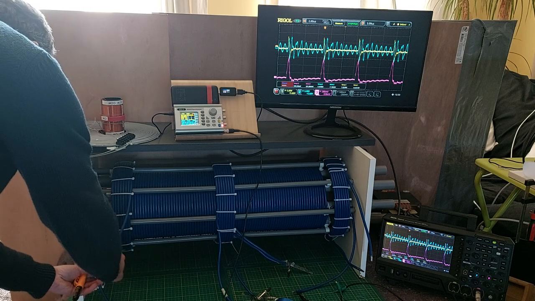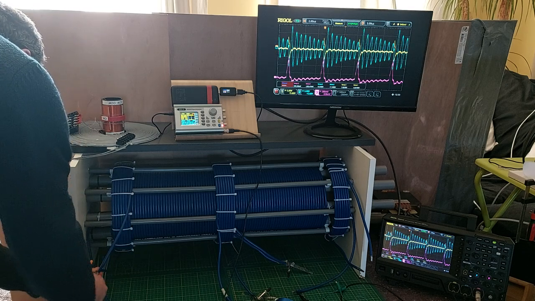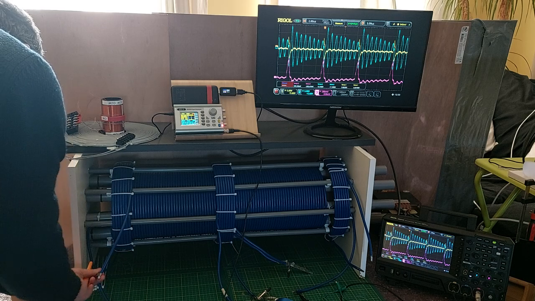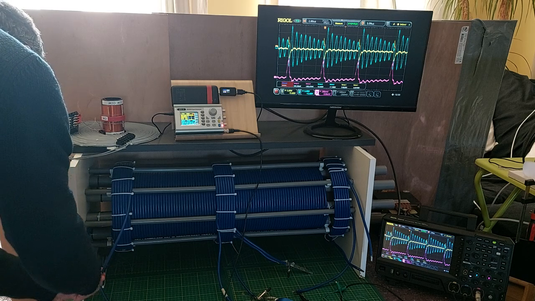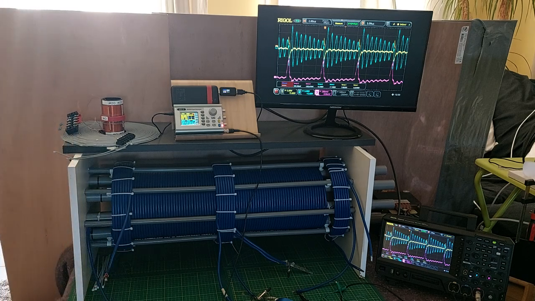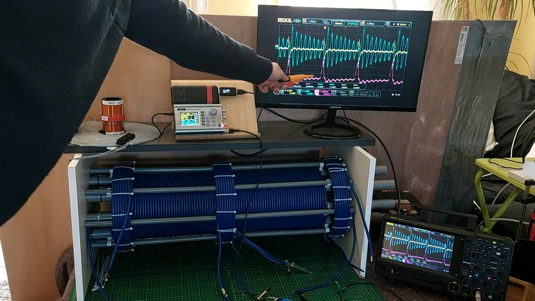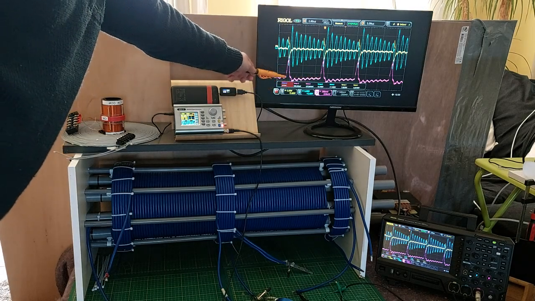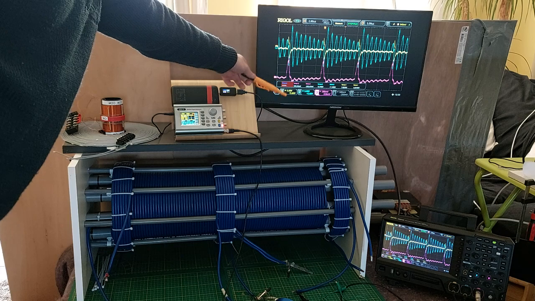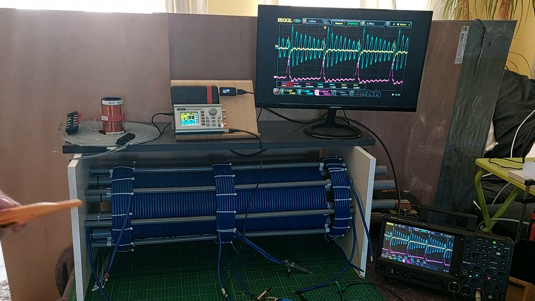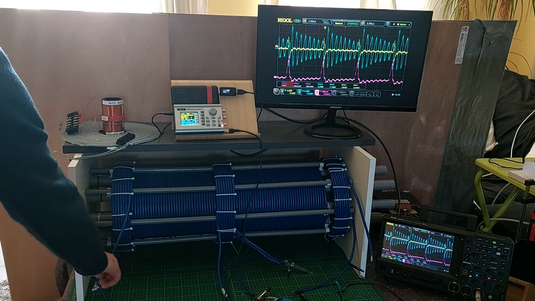I will take ramp so that it's continuous. You can see that shortcutting that coil gives us a higher amplitude and some ringing, but the input current is not changing. You have to watch at the peak, so it's not changing at all.